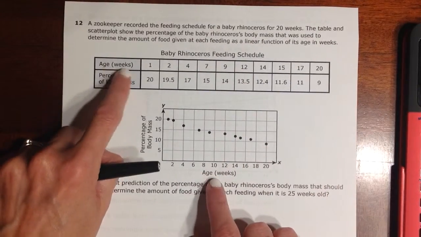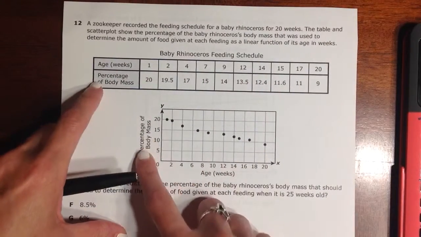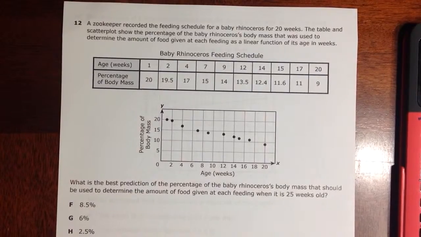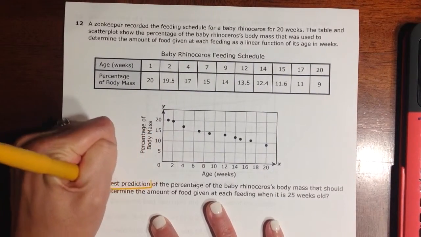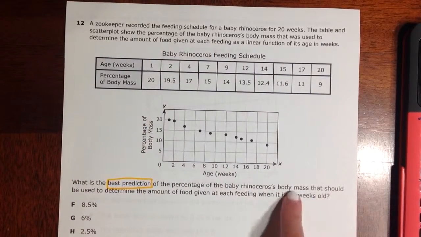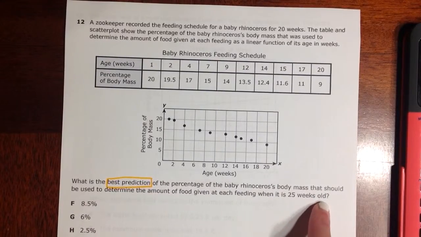We're talking about age in weeks. Those are our X values. And then our Y values are measuring the percentage of body mass. So the question is asking us, what is the best prediction of percentage of the baby rhinoceros's body mass that should be used to determine the amount of food given in each feeding when it is 25 weeks old?